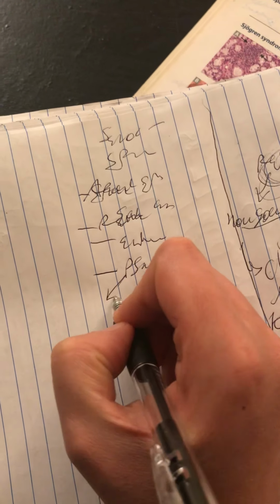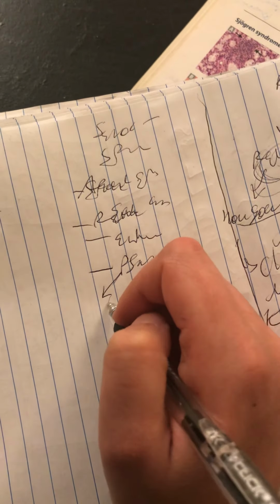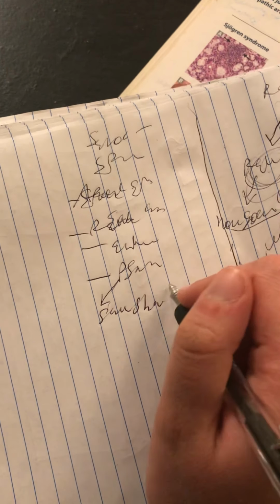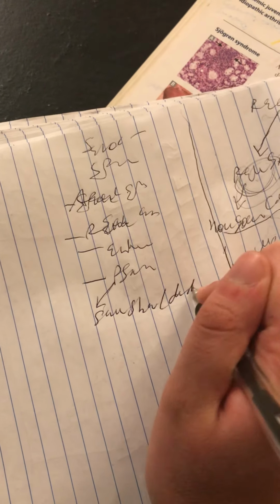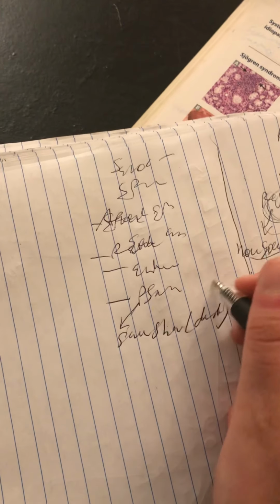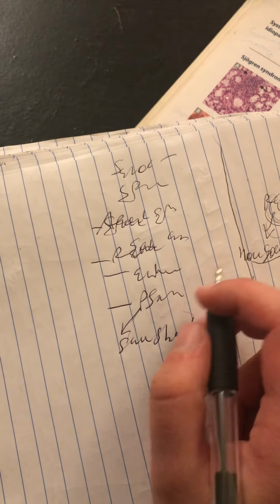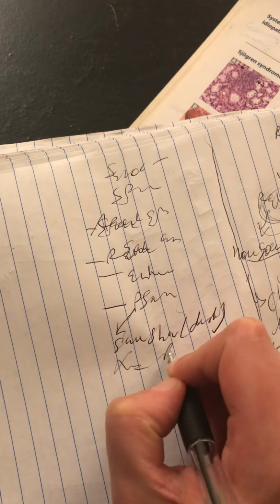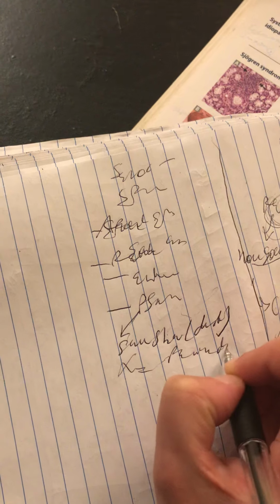In psoriatic arthritis, the patient has sausage-shaped digits, that is dactylitis, plus the rash of psoriasis. In the X-ray, we will see the pencil-in-cup deformity.